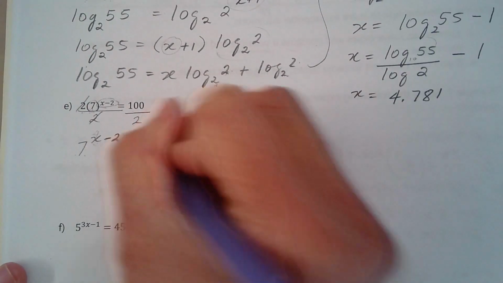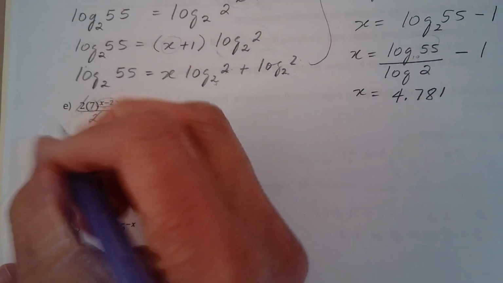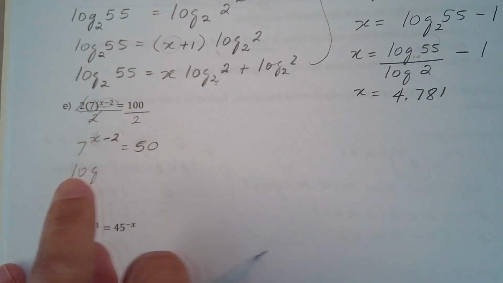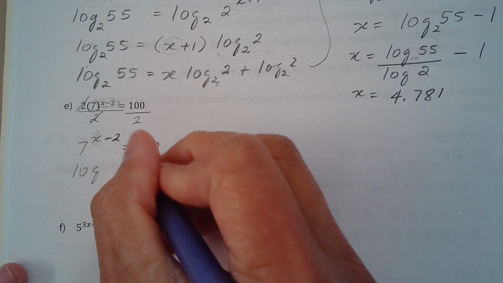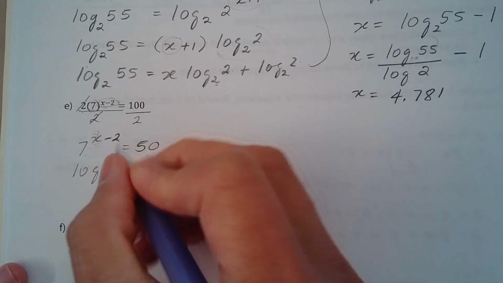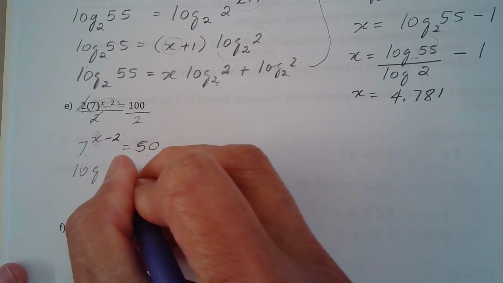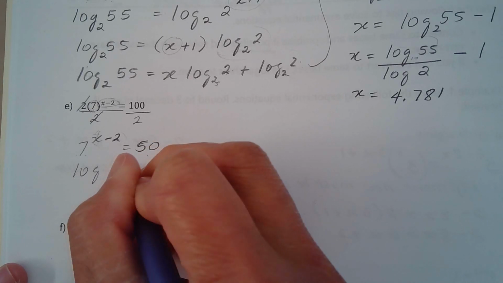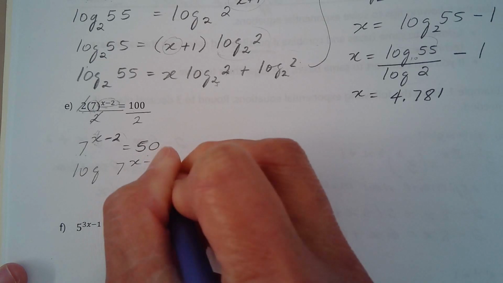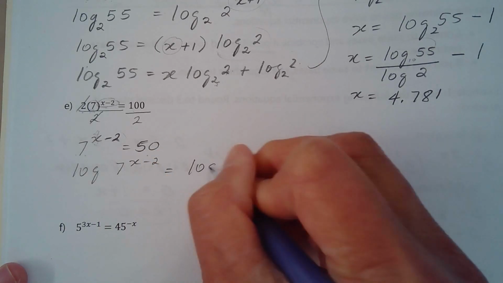So how do we go from there? What are we going to do? Take log. Yeah, we're just going to go straight to log base 10 instead of base 7. So it's log of 7 to the x minus 2 equals log of 50.